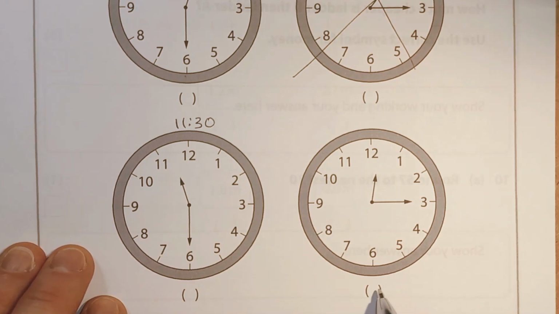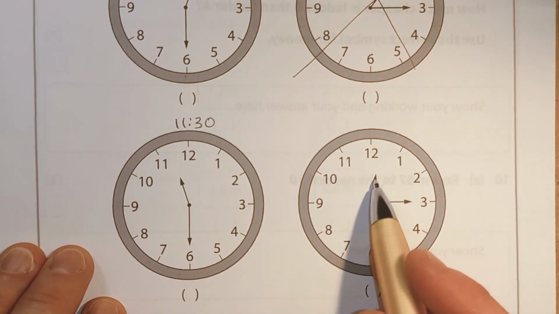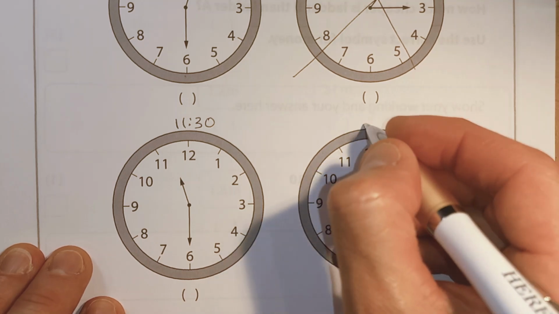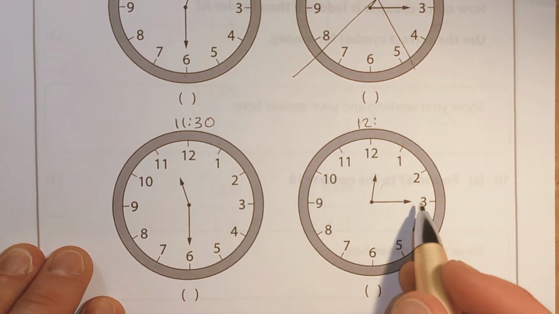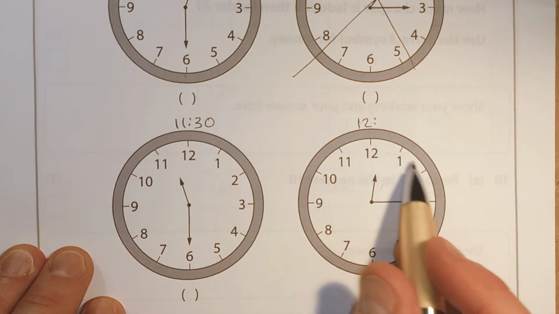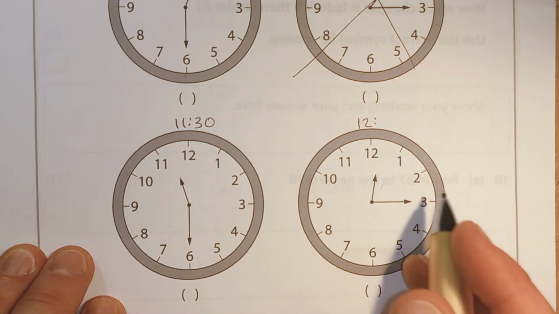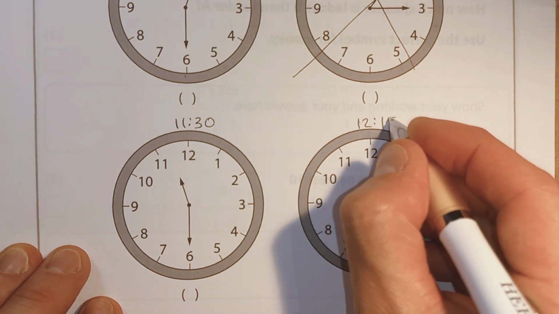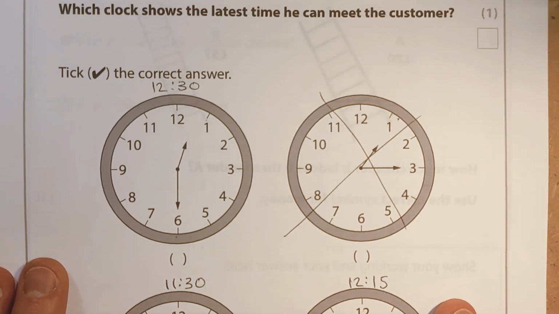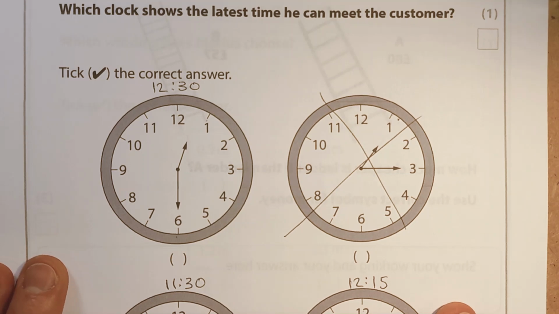And if we look at this one here, the hour hand is just after the 12, so it's going to be 12 something. And it's 5, 10, 15, so 3 sections, so 3 lots of 5. So that's 12:15.